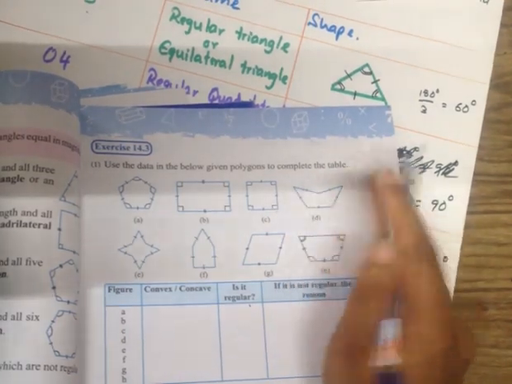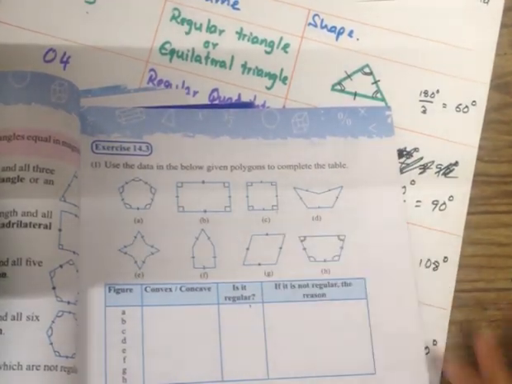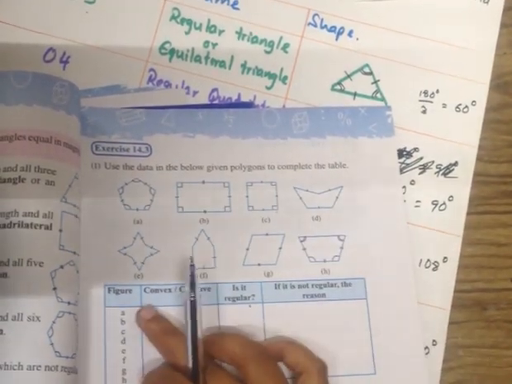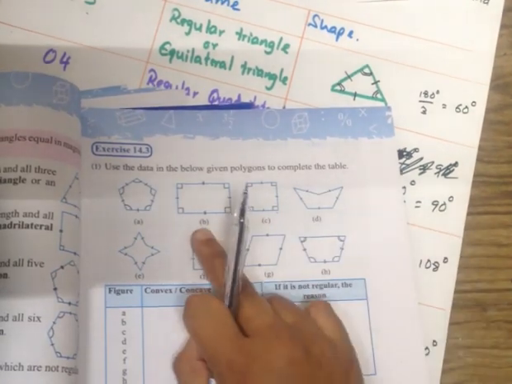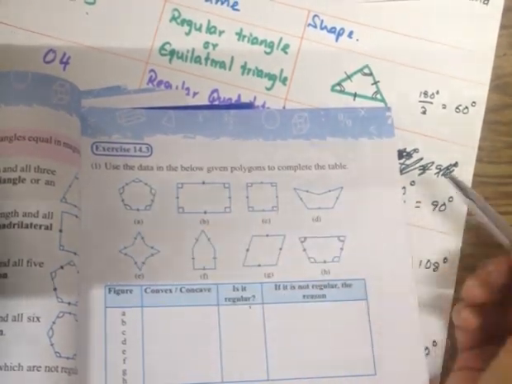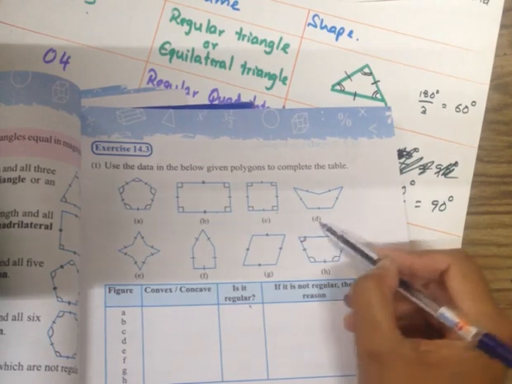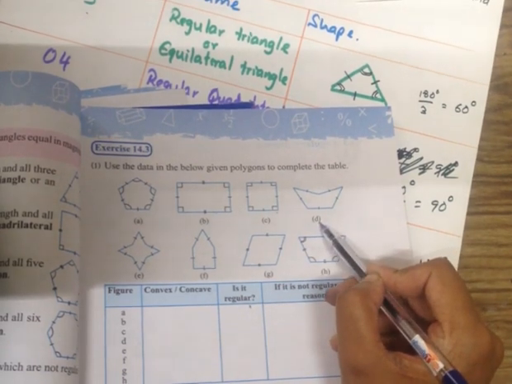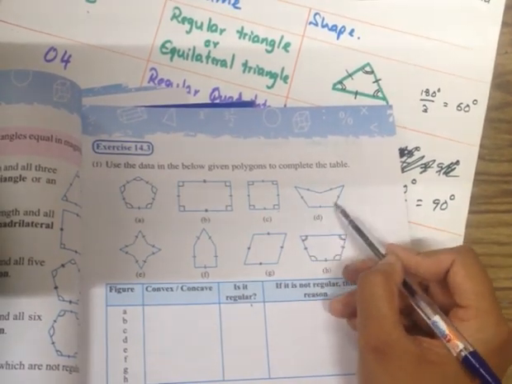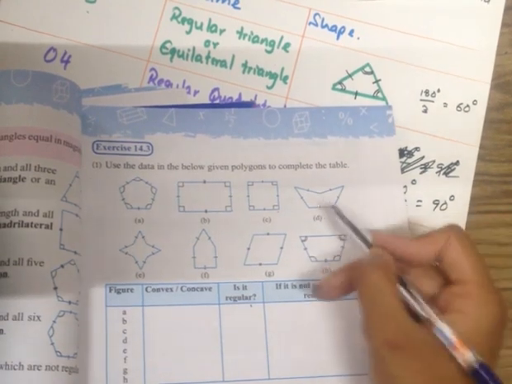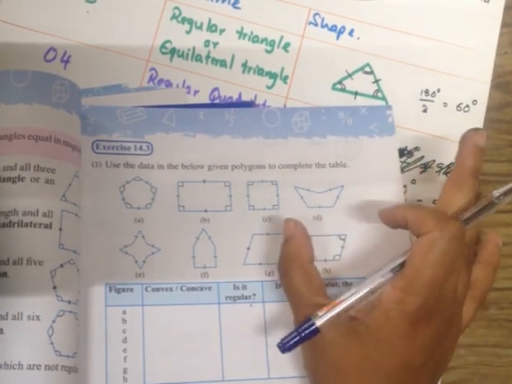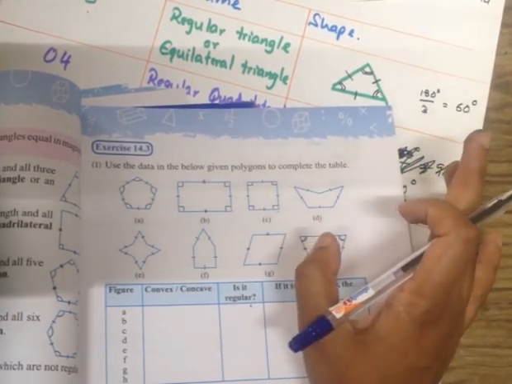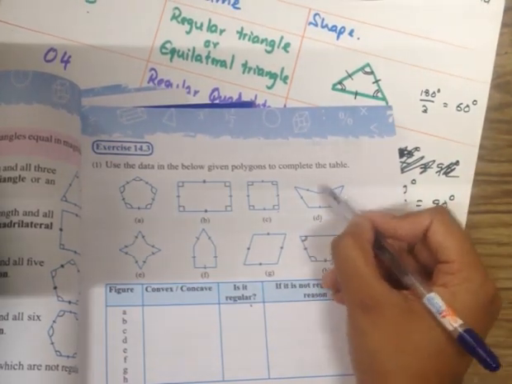Then let's see this figure. This is a square. We saw it earlier. So a square is a regular polygon, and it is convex. This one also convex. Sorry, I couldn't mention it. Okay, let's see figure D. As they have given, all the sides are equal, but they have mentioned nothing about the angles.